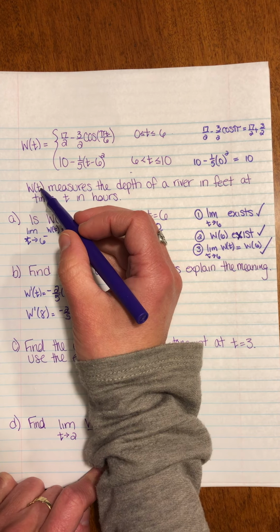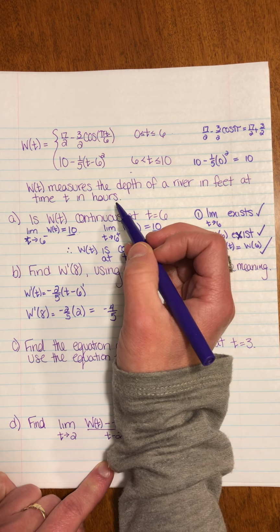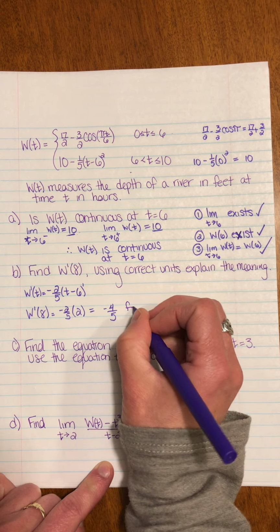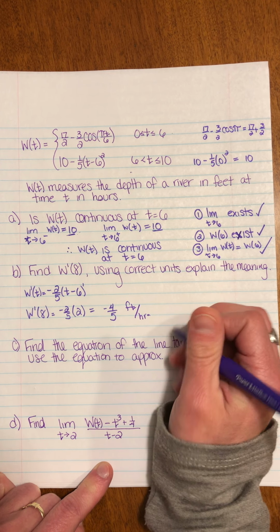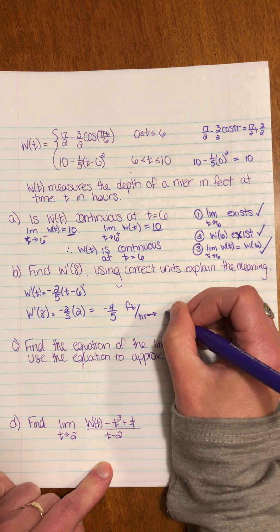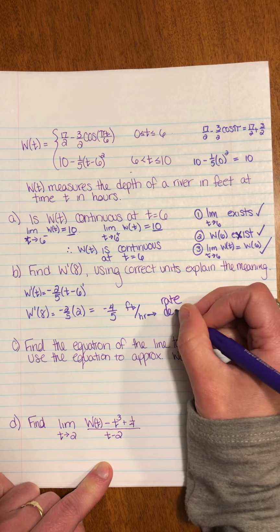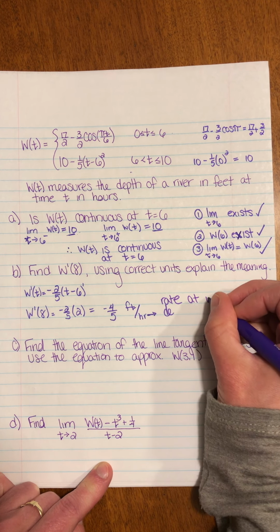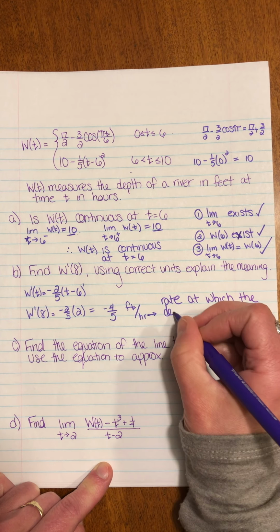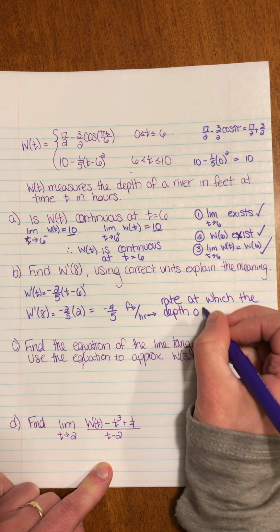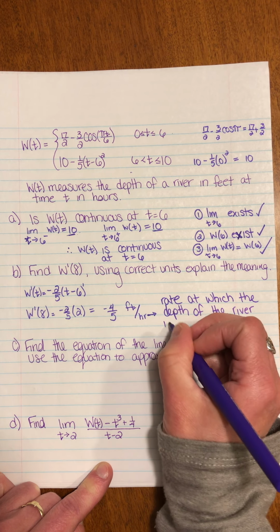Using correct units, explain the meaning. So if W is in feet and t is time in hours, this is going to be feet per hour. Okay, so that's feet per hour, and that is the rate, because the derivative is the rate, at which the depth of the river is changing.